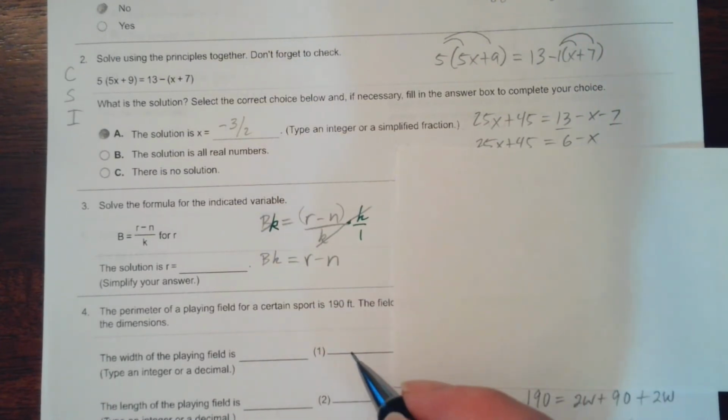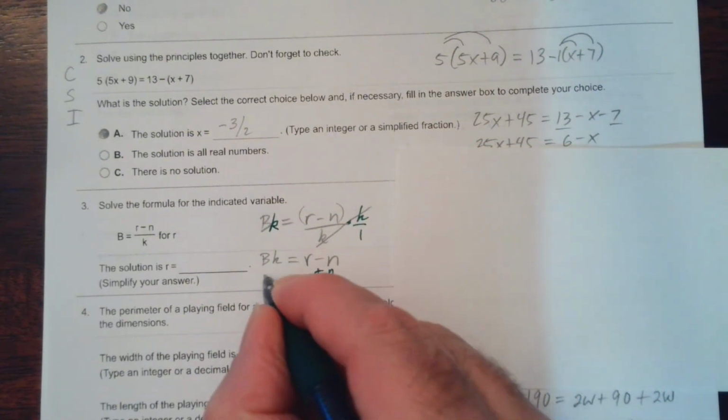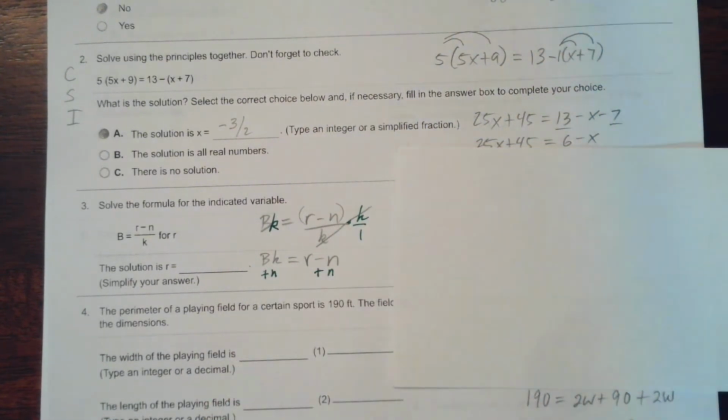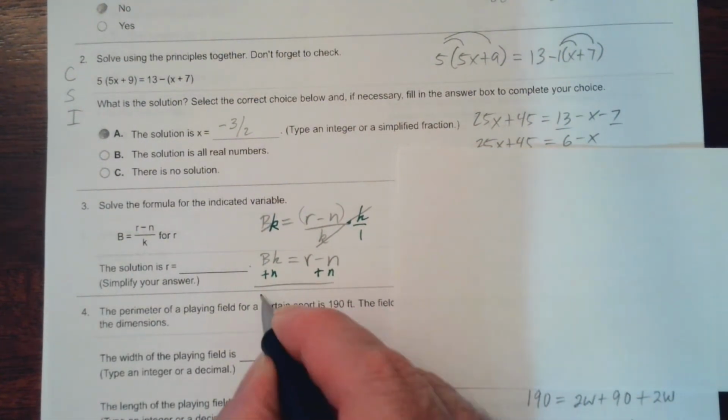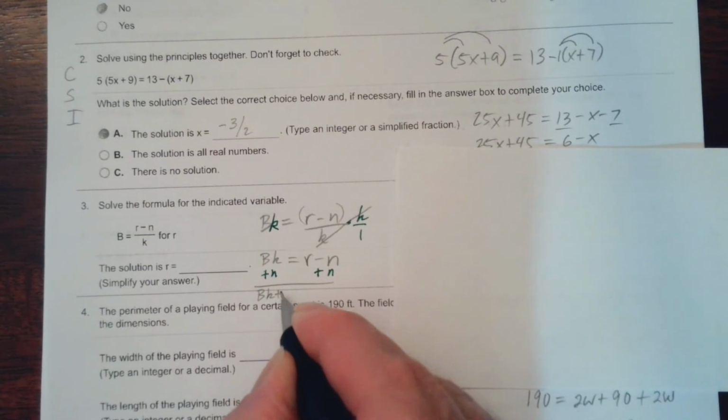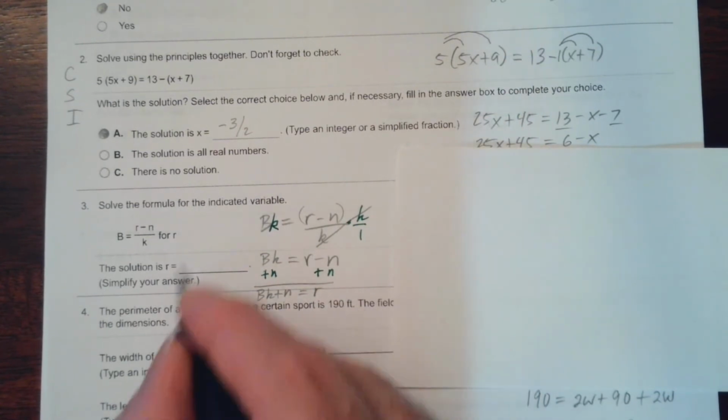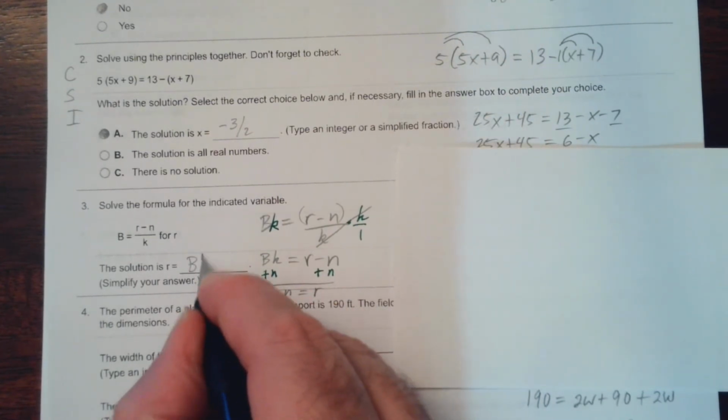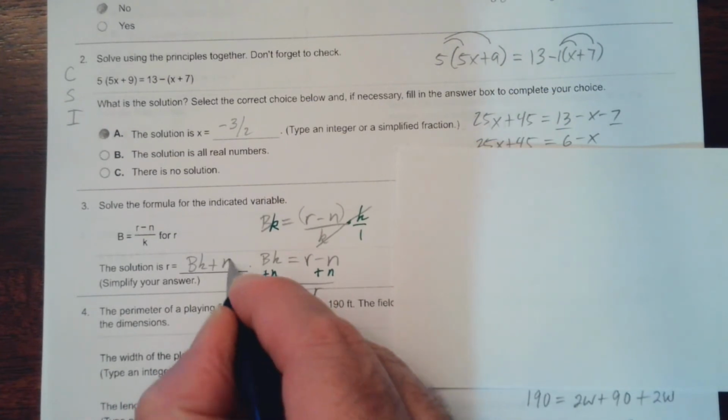And if we're trying to solve for r, that means we need to get rid of the n. We'll add n to both sides. And we're going to get bk plus n is equal to r, or r is equal to bk plus n.